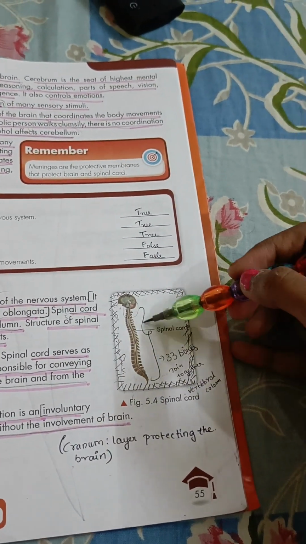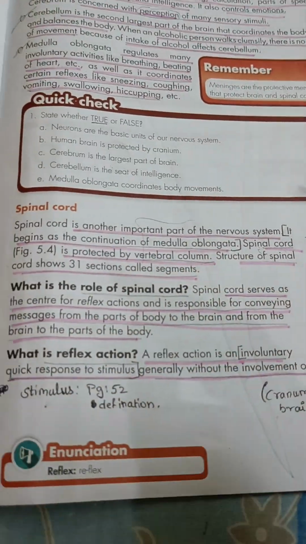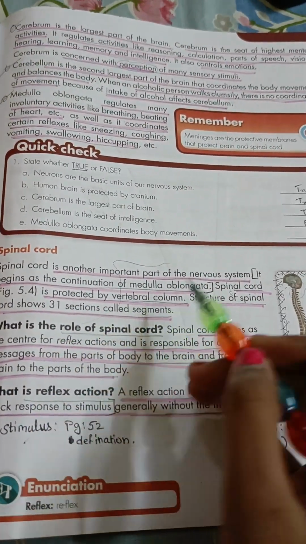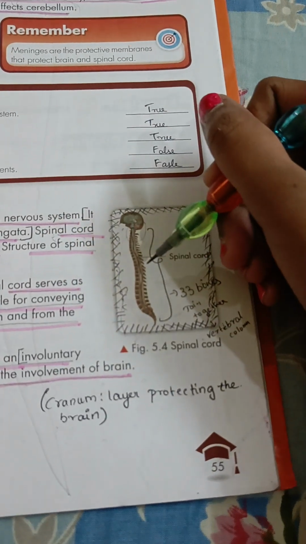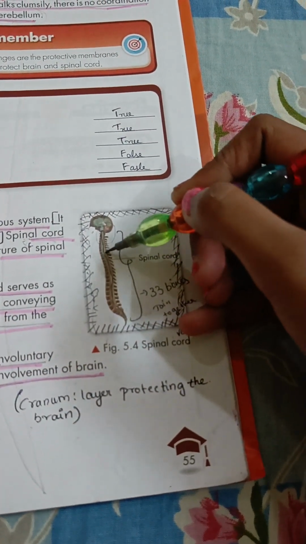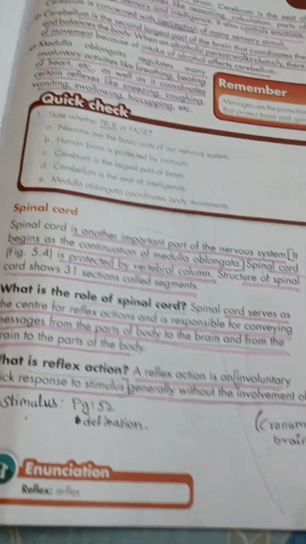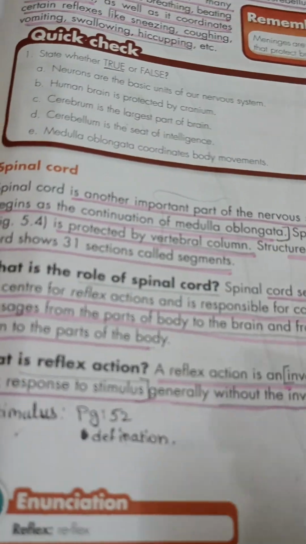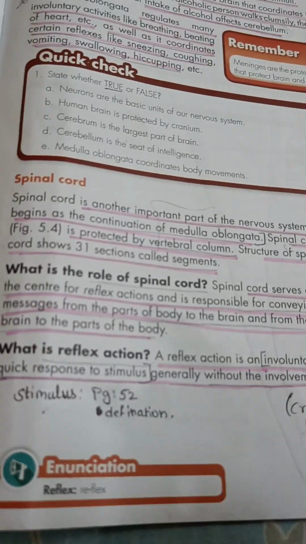So, this is the spinal cord, and it is protected by the vertebral column. If you can see over here, these line-type things are the vertebral column that protect our spinal cord.